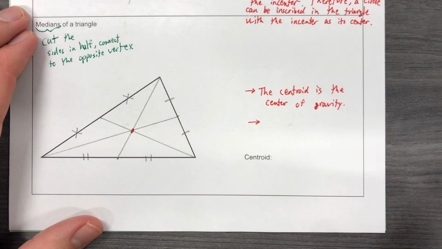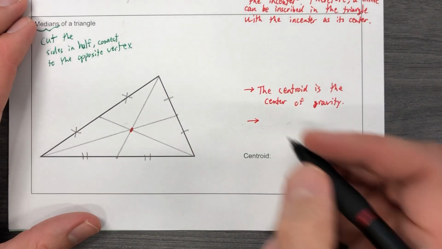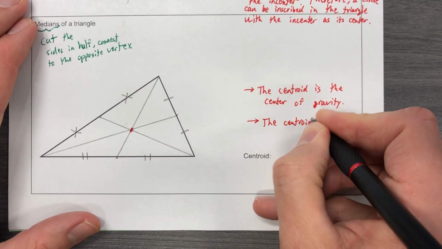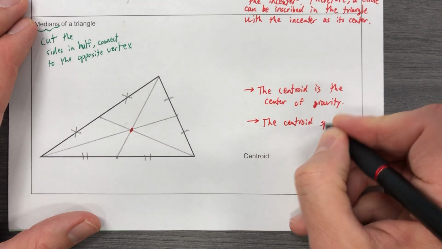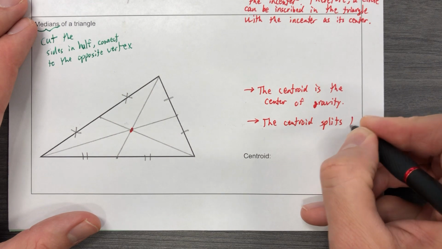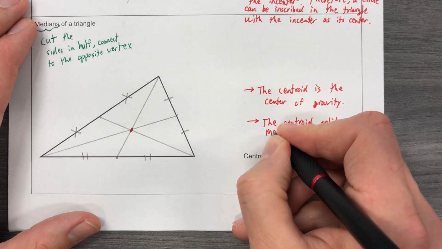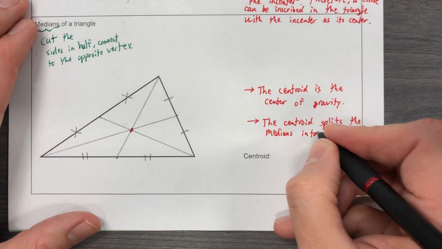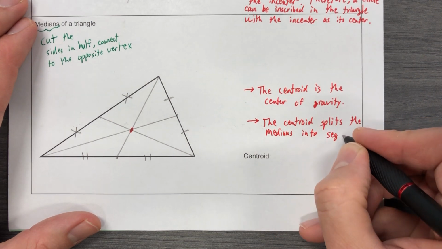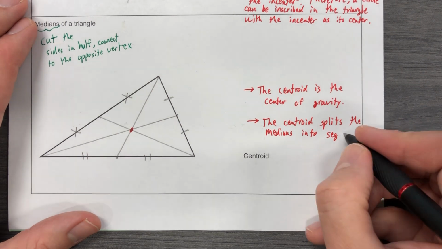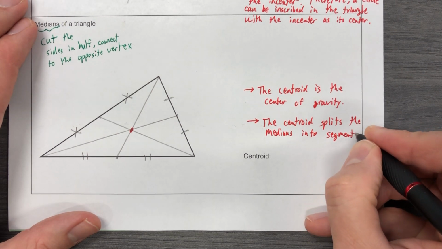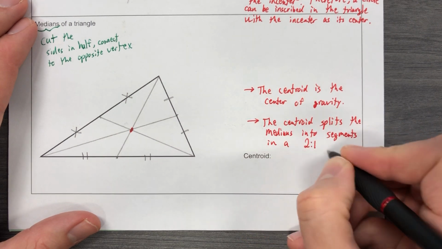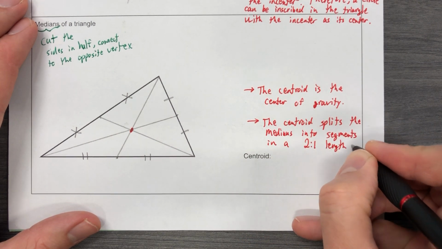Okay, this next part's a little wordy, but you'll see the math behind it in a second. The centroid splits the medians into segments, I mean they are segments, but into segments in a 2-to-1 length ratio.